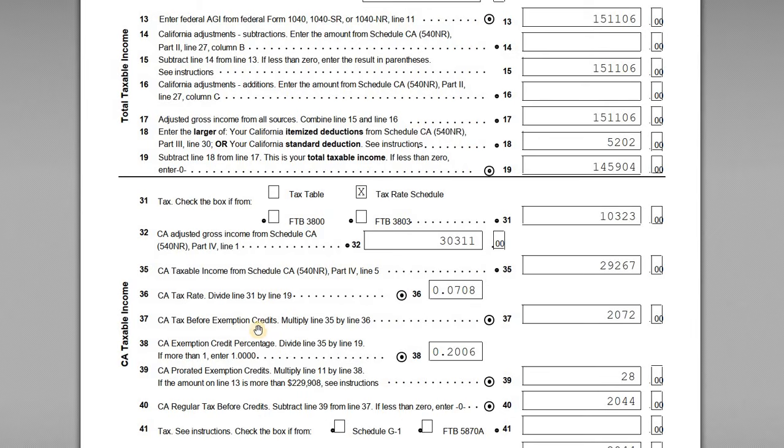Now the California tax before the exemption credits, we take our line 35 California source taxable income multiplied by the effective tax rate, and we get our California tax before that exemption and before any other tax credits.